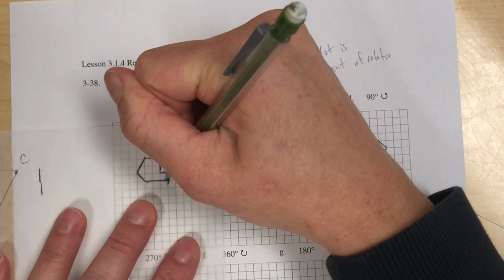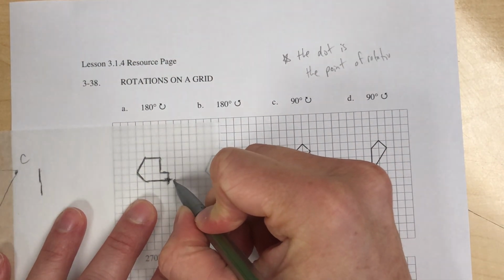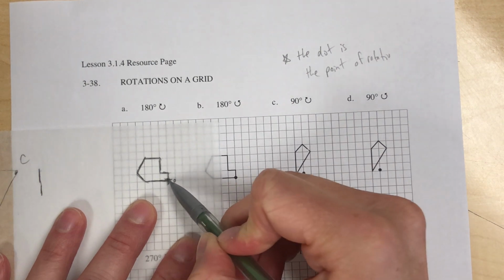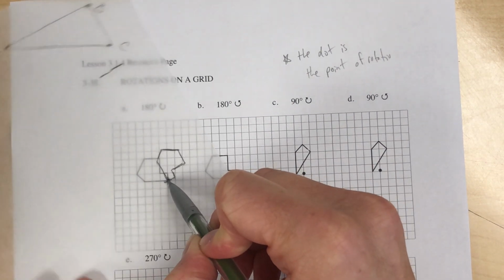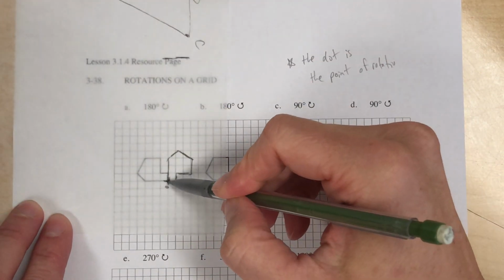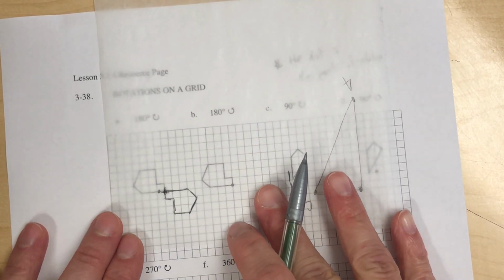Again, I draw my little plus sign over here. I need to go clockwise, so I'm going to go 90 degrees and then 180. So 180 would leave me right about there.